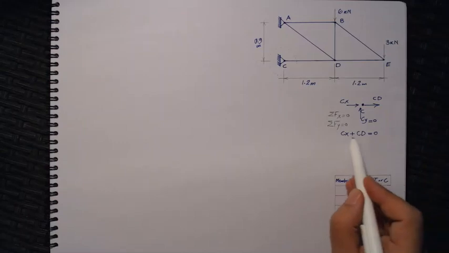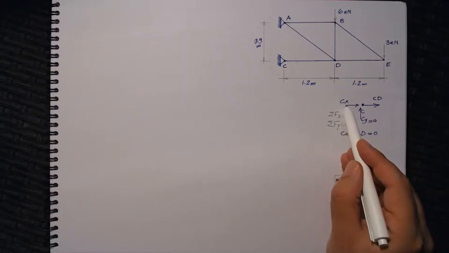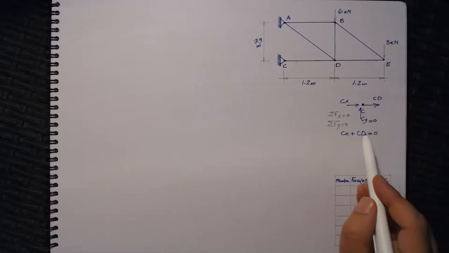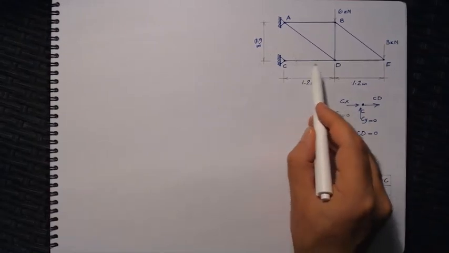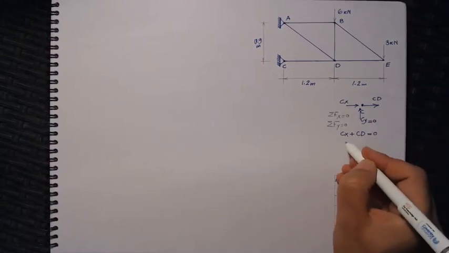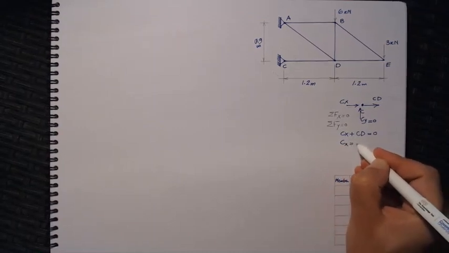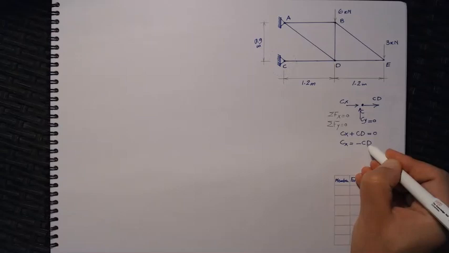This automatically shows us there is a value for the reaction CX, and there is a relationship with the force in CD. They're equal and opposite. When you get this term here, you will figure out that CX equals negative CD.